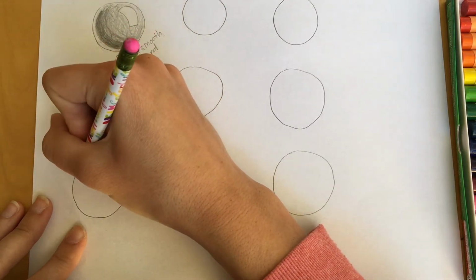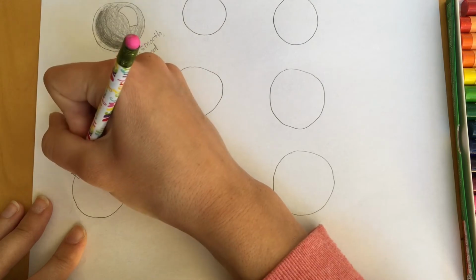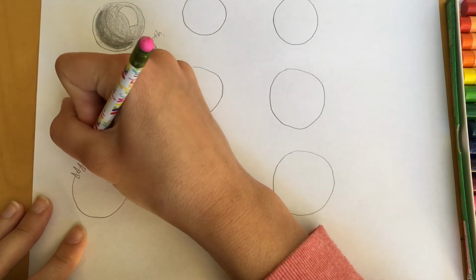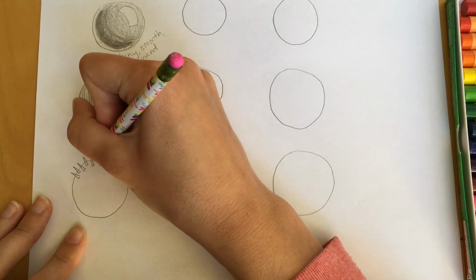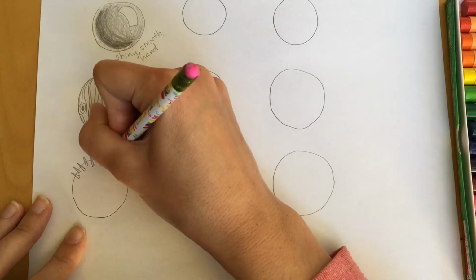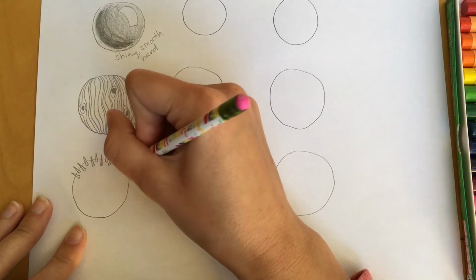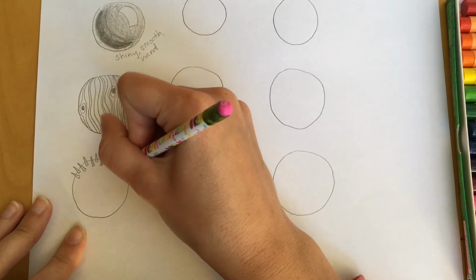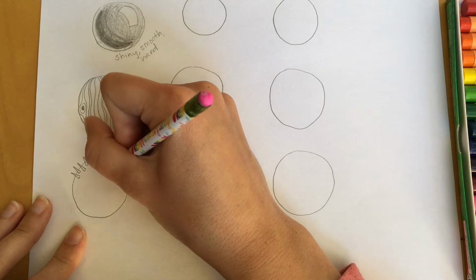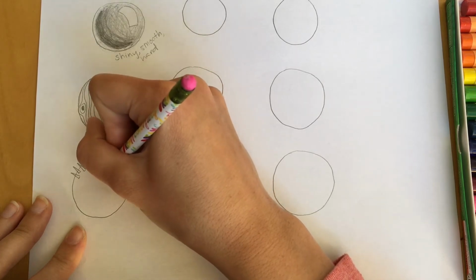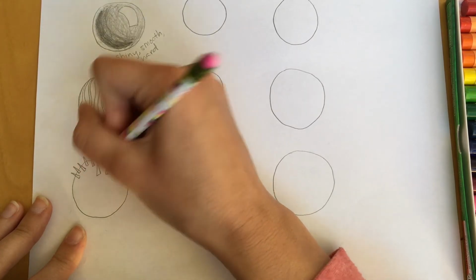Take a second to imagine how you want your cactus to feel. Think about your experience with a cactus. When you've seen them out in the world, maybe you've touched one. Maybe you were very careful. Maybe you weren't so careful.